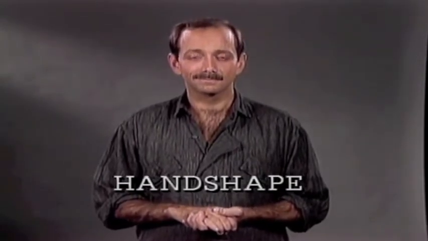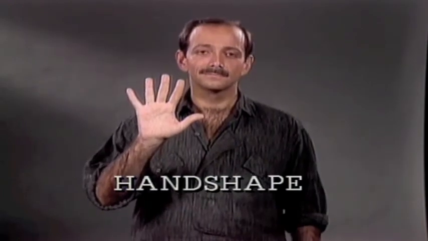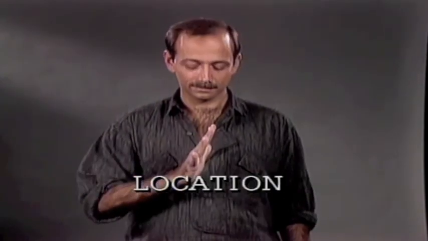Let's begin with a 5 hand. Now, orientate the palm to face left. The sign will be formed in front of the middle of the chest. Now bring the thumb from the center of the chest outward in an arc. That's fine. That's a sign for fine.